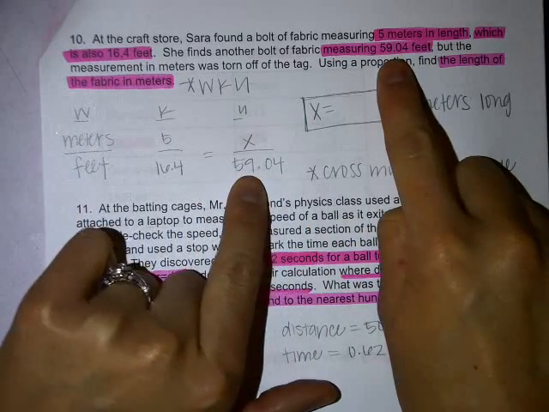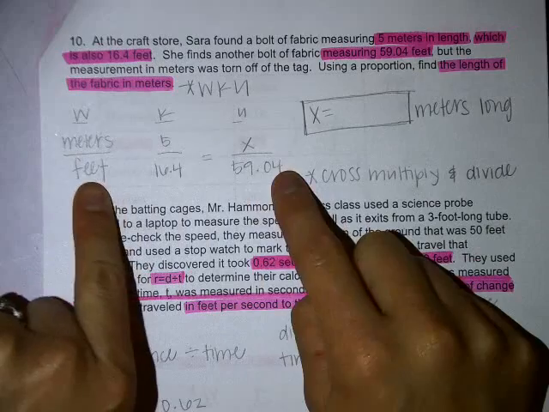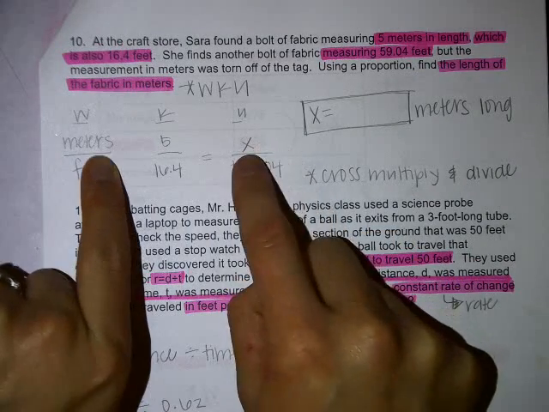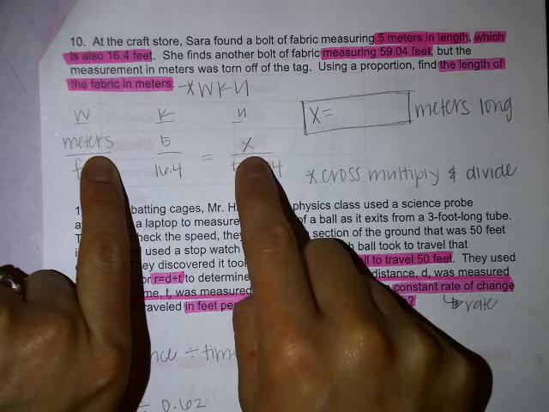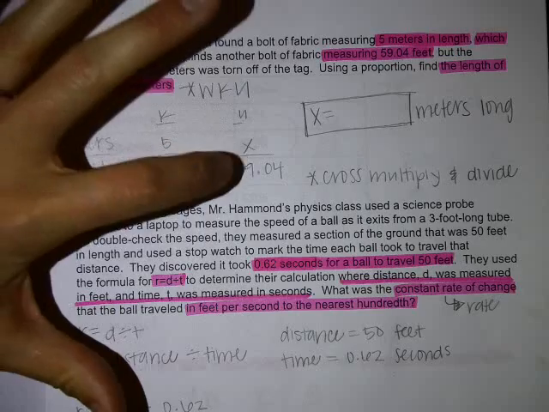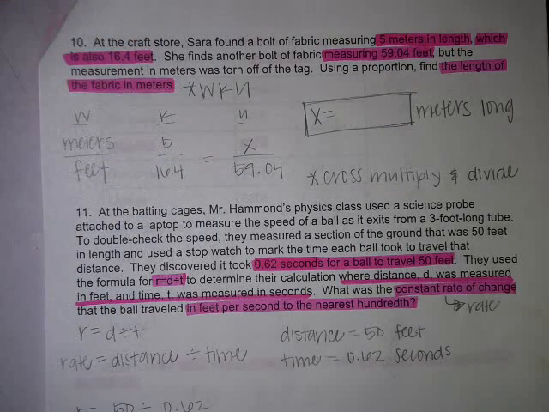She has a bolt of 59.04 feet, so we put that on the bottom, feet, and we want to know what that is in meters. So we set that up top, that's what we're solving for. We'll cross multiply and divide to figure out how many meters this bolt of fabric is.